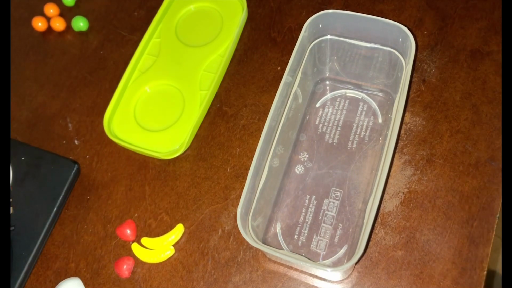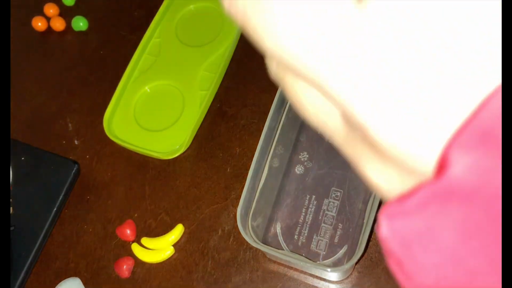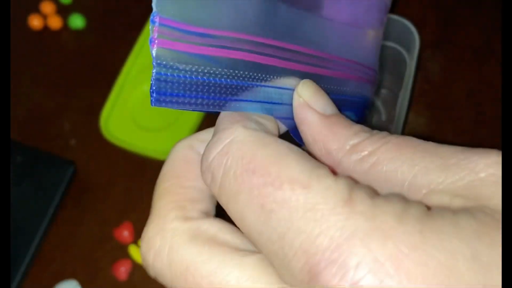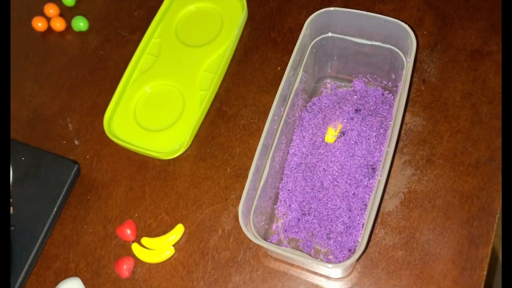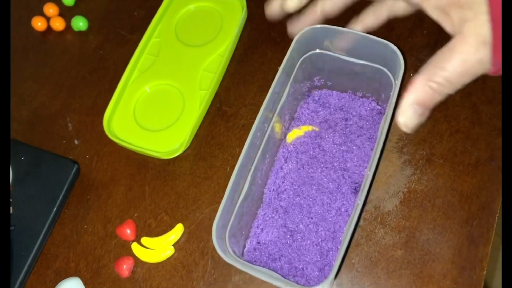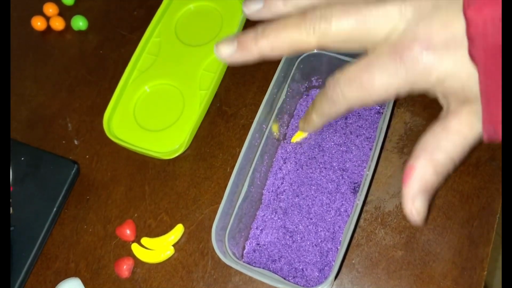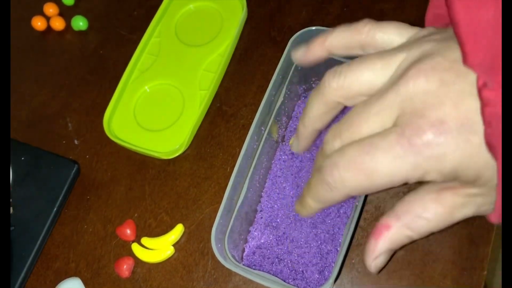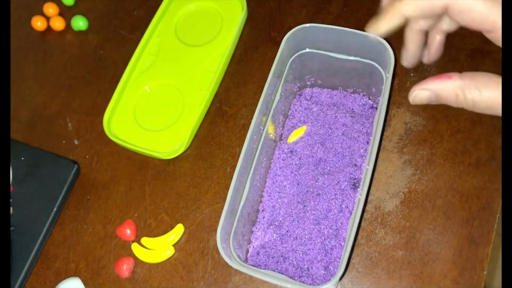Let's see if I can do this without making a big old mess. All right, I'm just going to even that out. And you can see, I'm using runts for my fossils.